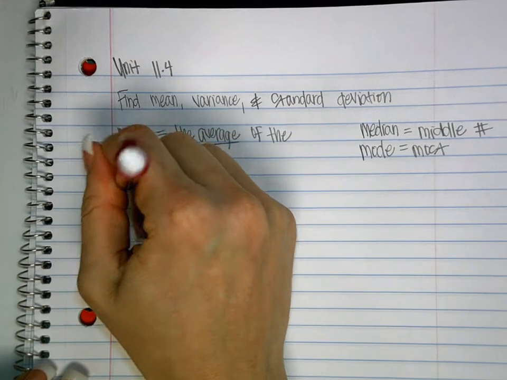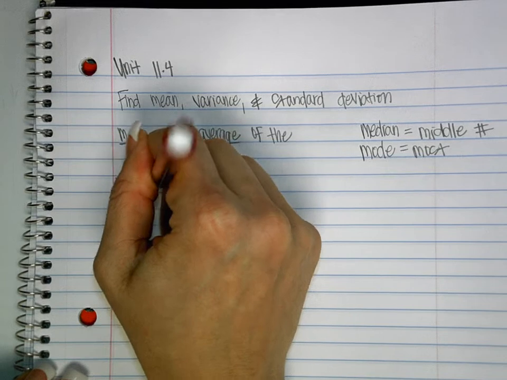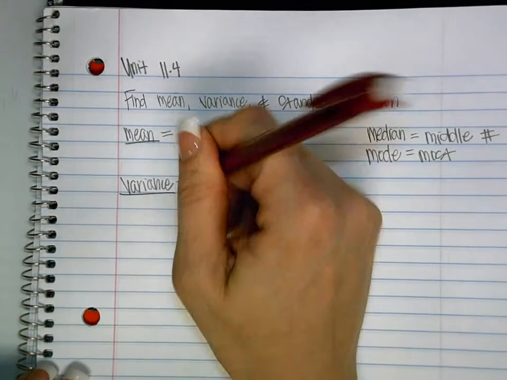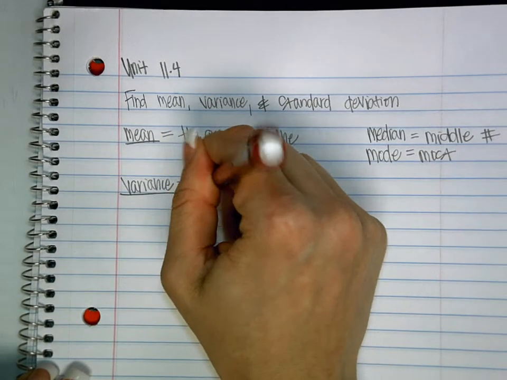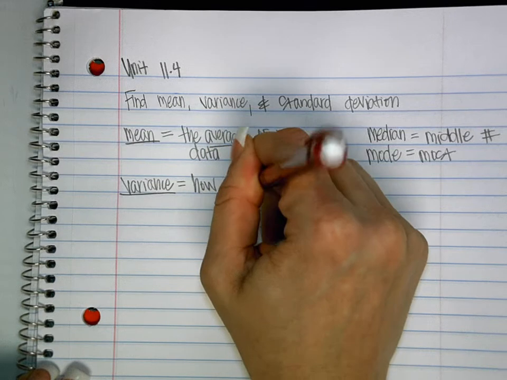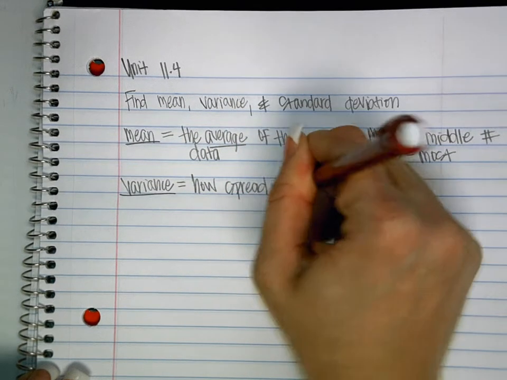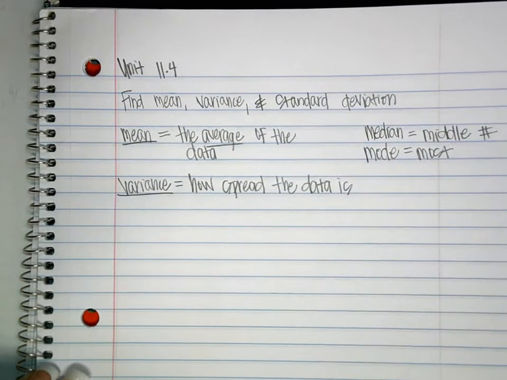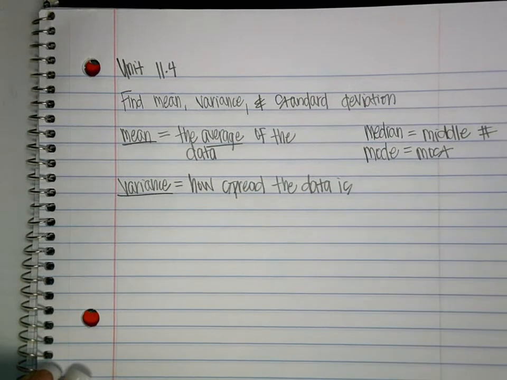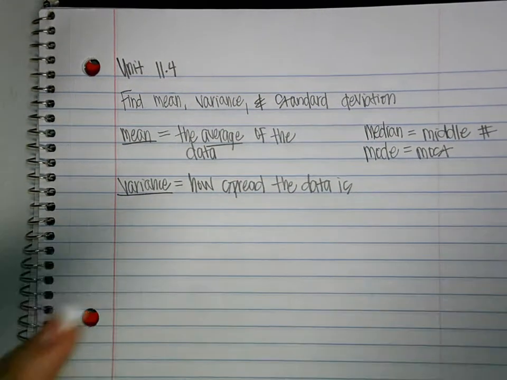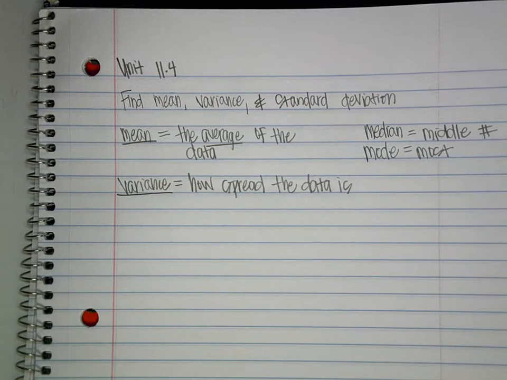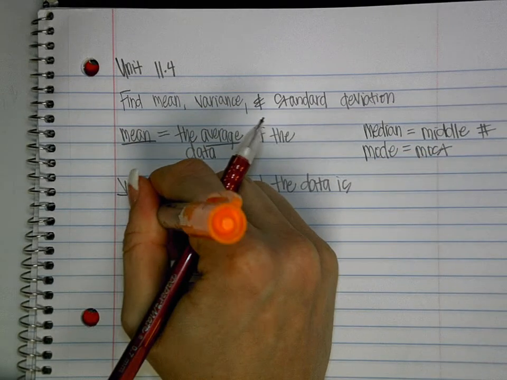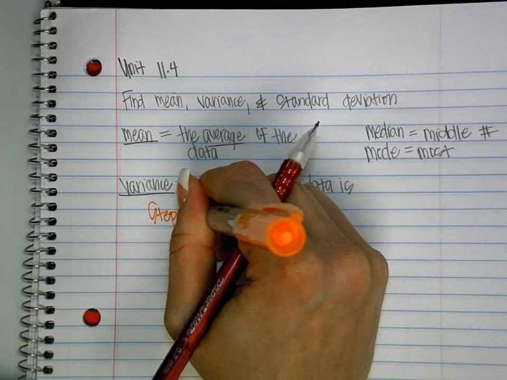The next thing we need to know is variance. Variance is technically how spread out the data is. There are some steps to finding variance, so we need to make sure we write those down. The steps are as follows.